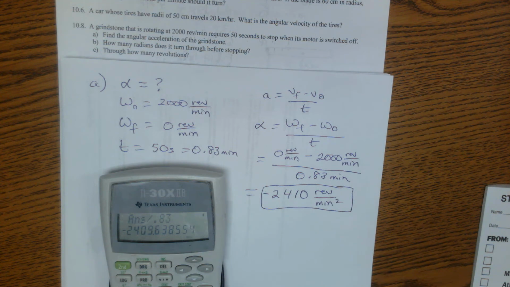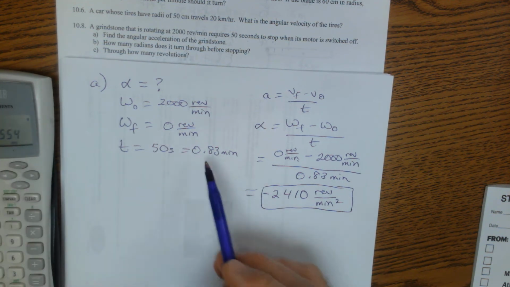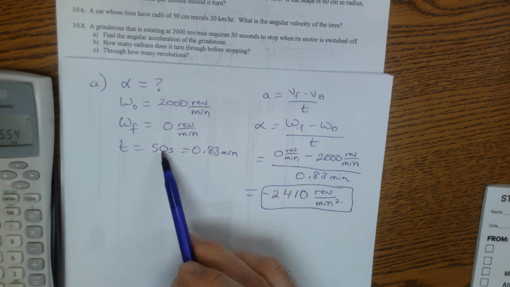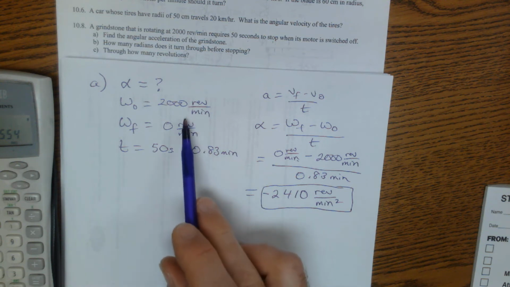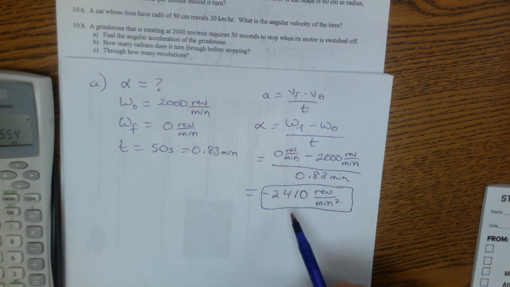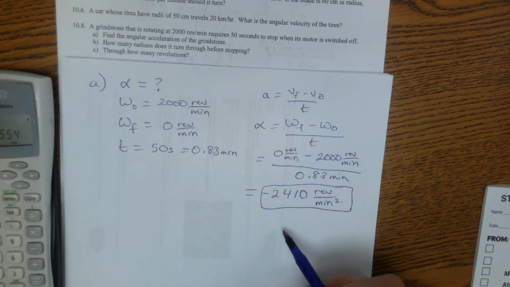Now, if we're doing significant digits on this thing, loosely I could say 2 here, it's really only 1 there. So we could say negative 2,400 revolutions per minute squared. We'll go ahead and keep it negative 2,410. This is really more about how to do the problem than dealing with significant digits.